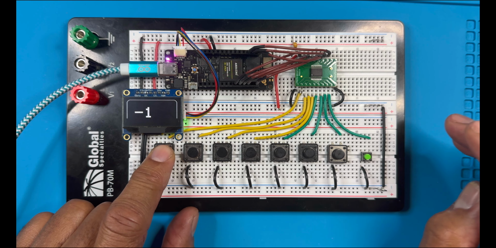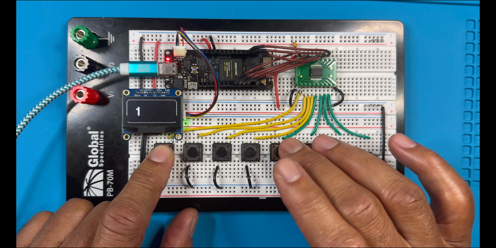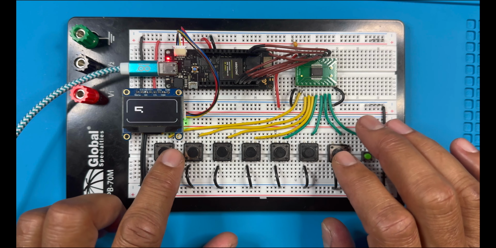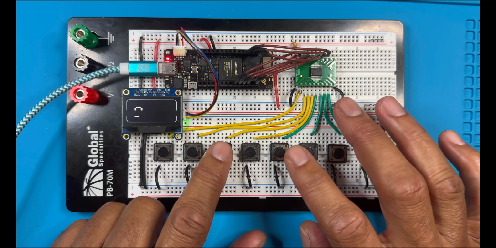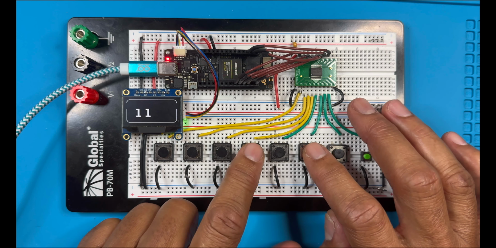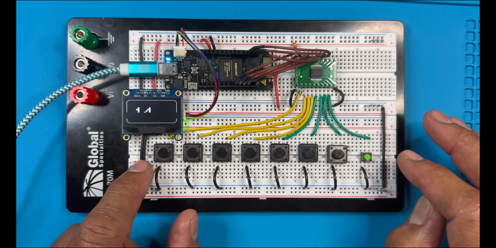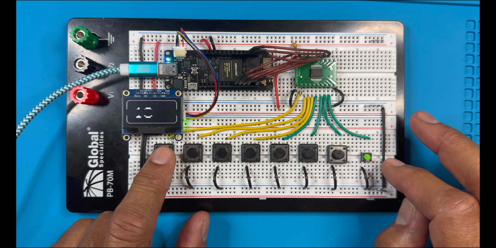Hold 1 down. There's a 1. Reverse count. Back 1, 2, 3, 4, 5, 6. 2 at a time. 7, 9, 11, 13, 14, because I hit the reset return button. Now we're going back the other way.